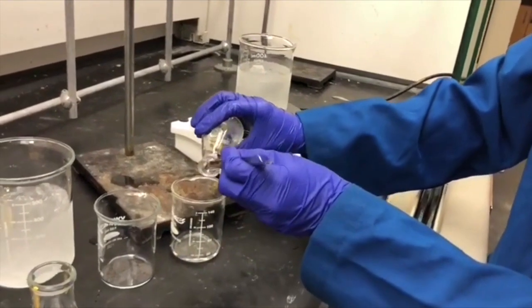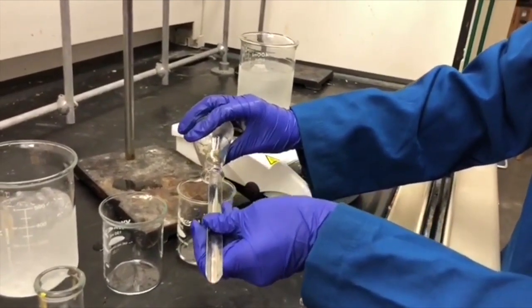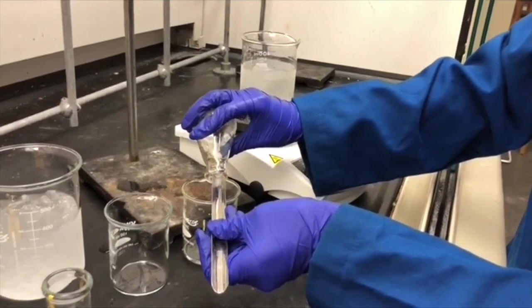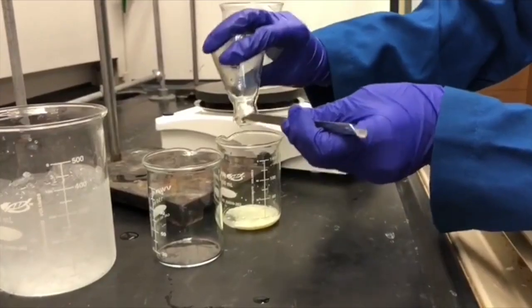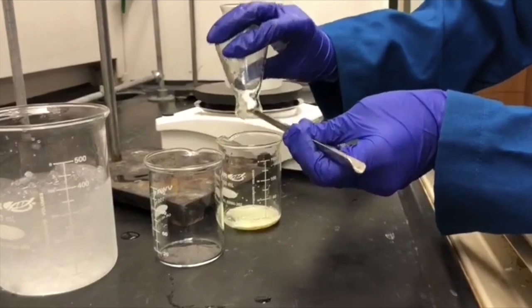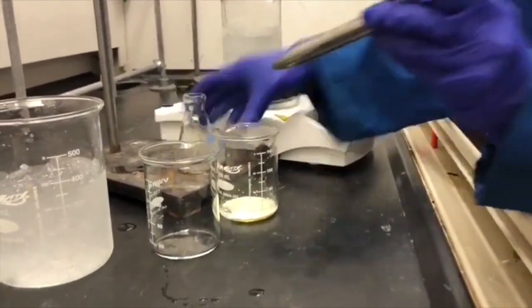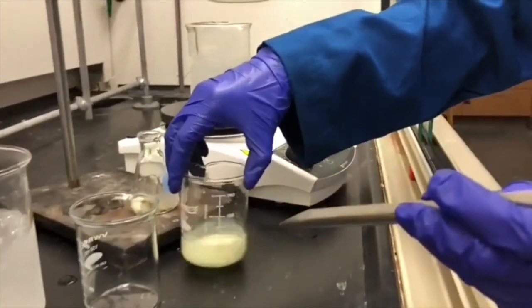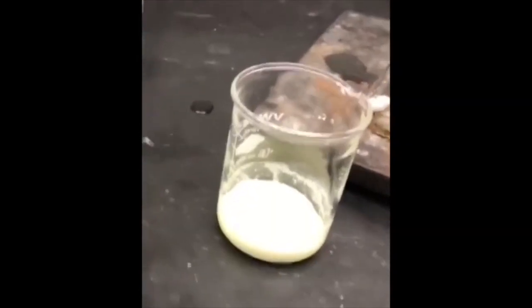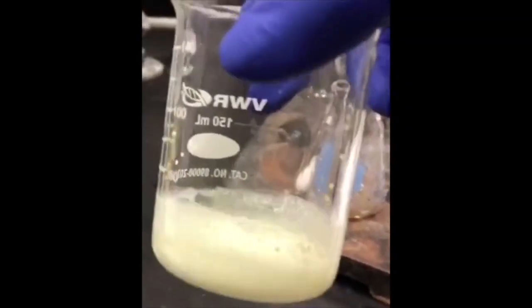I'm just using that scoopula to prevent the stir bar from going into the beaker. And you can see precipitation forming inside the beaker, and that is our product. And we're going to let it sit for 5 to 10 minutes to complete the precipitation.